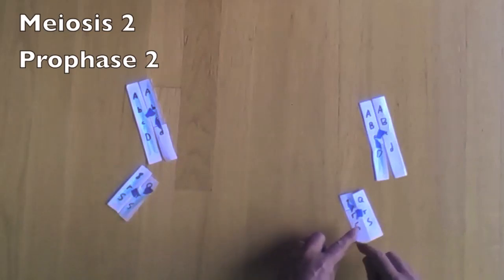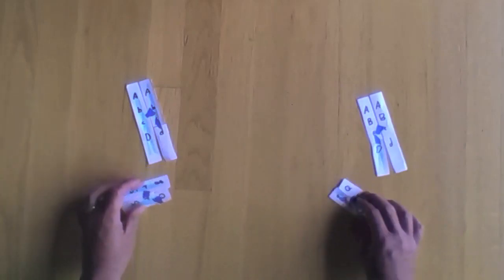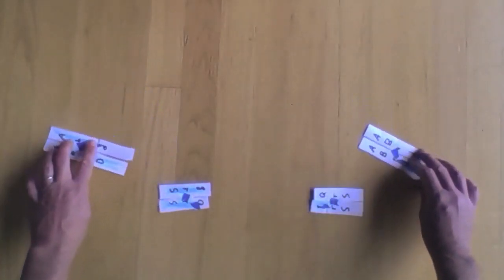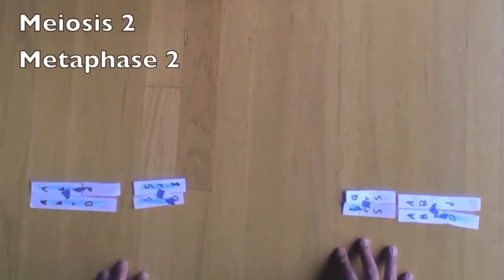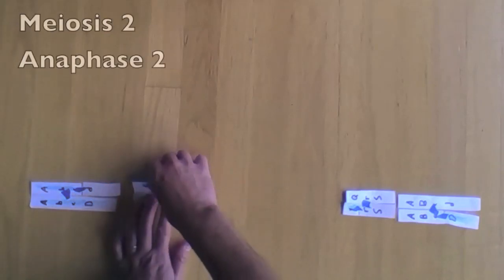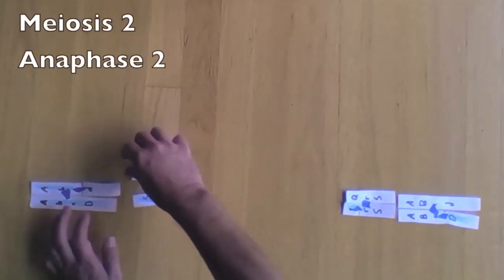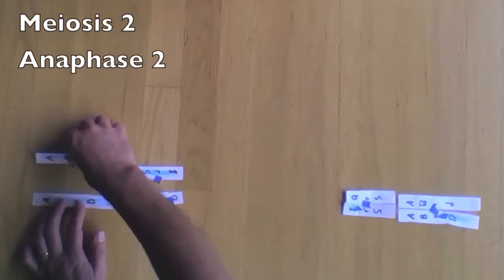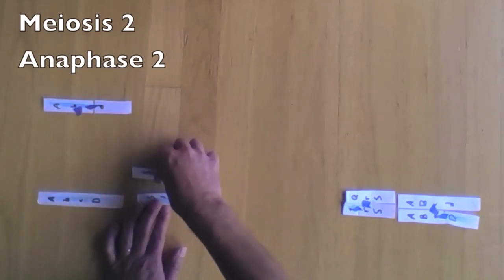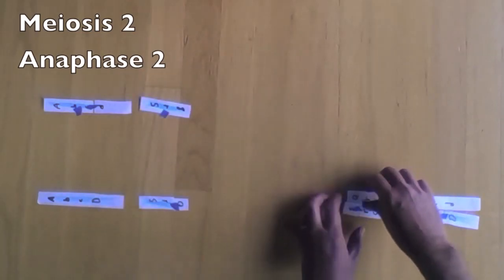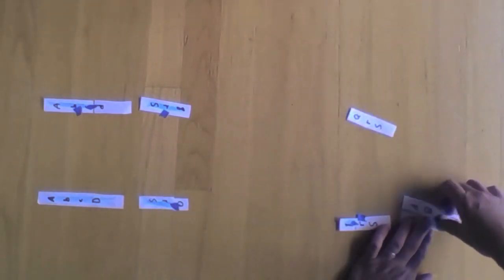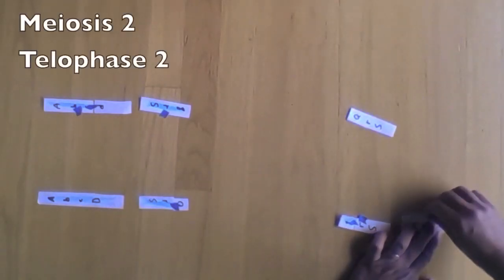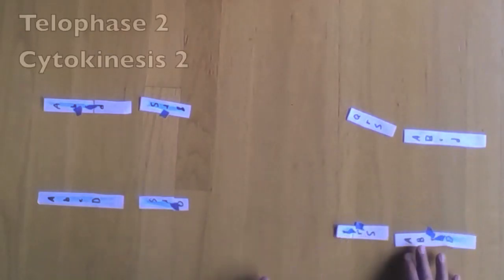Centrioles move to either side of the cell and radiating microtubules from the spindle apparatus attach at the centromeres of the chromosomes and move them till they line up single file at the metaphase plate, similar to how they lined up during mitosis, making it easy to separate the sister chromatids from one another during anaphase 2. These sister chromatids move to either side of the cell in both of the cells till they reach either pole of the cell, leading to telophase 2 and then to the second cytokinesis.